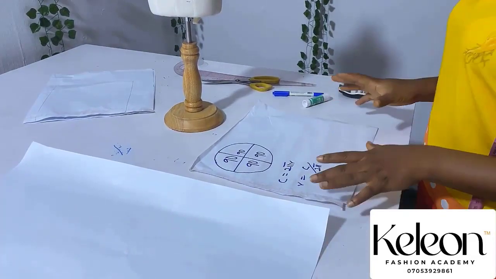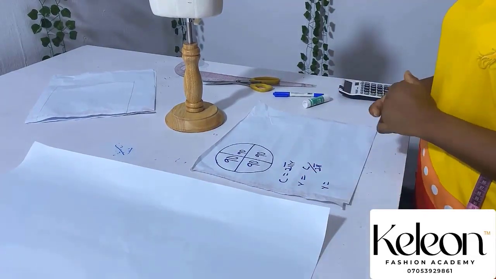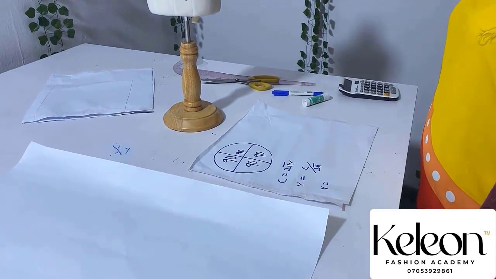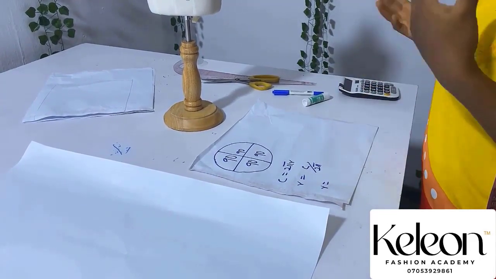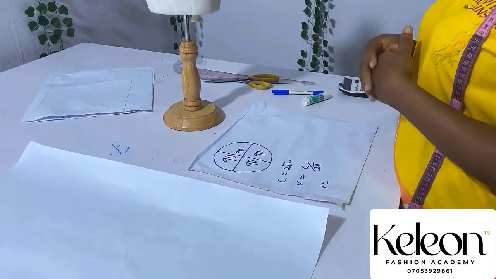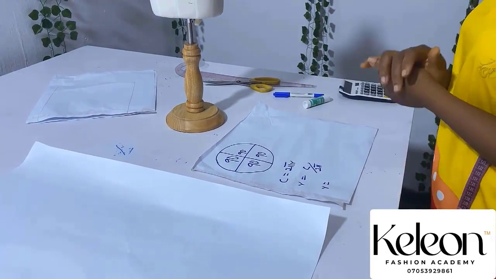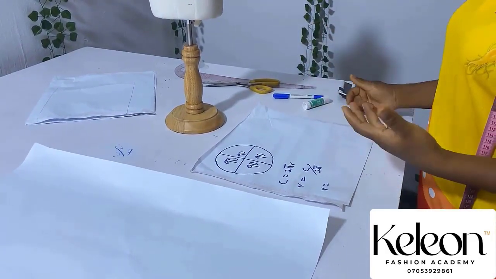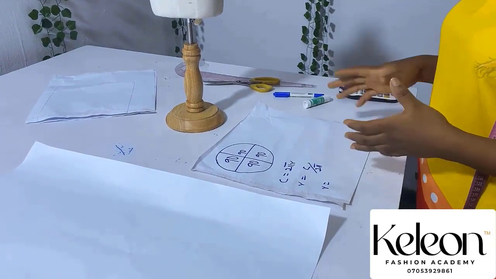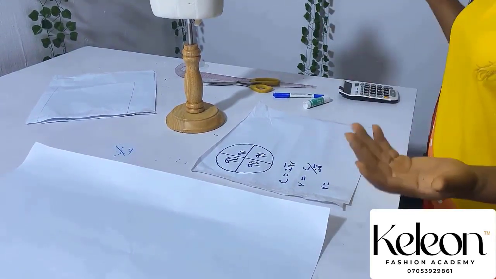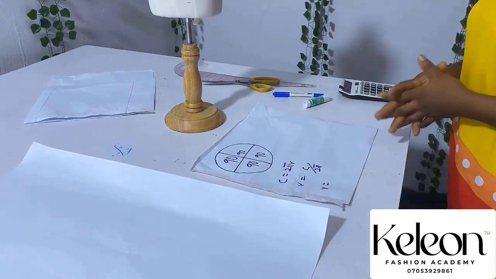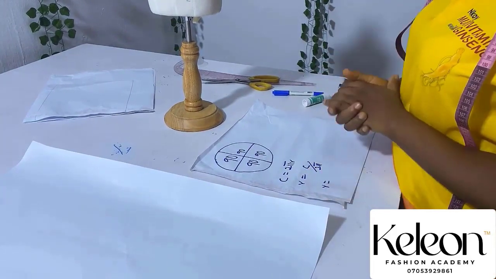Before we delve fully into the topic, I would like to mention that we have different types of flare. We have the circle flare, which is the commonest flare, and in fact, that is what comes to our mind whenever we mention flare. We have the A-line flare, we have the flounce, and so on and so forth. They are all flares. The one we are looking at in this class is the circle flare.